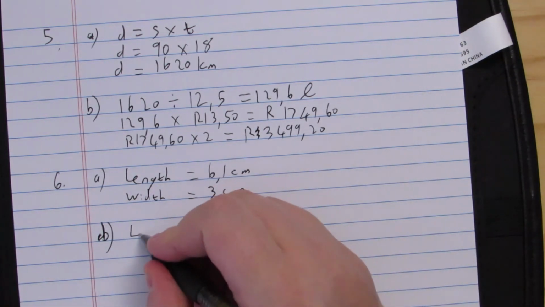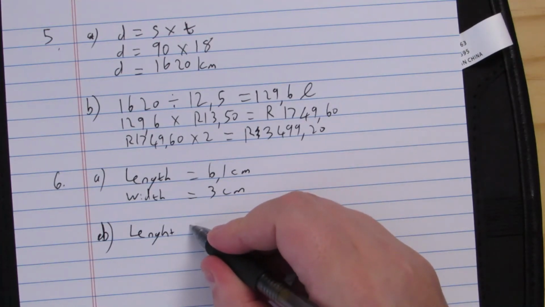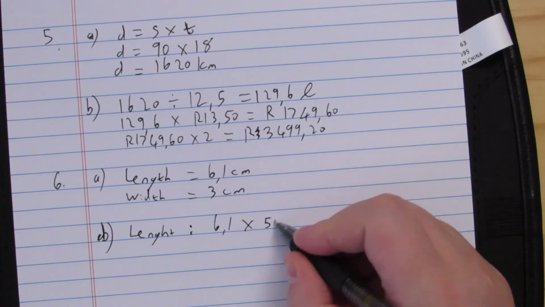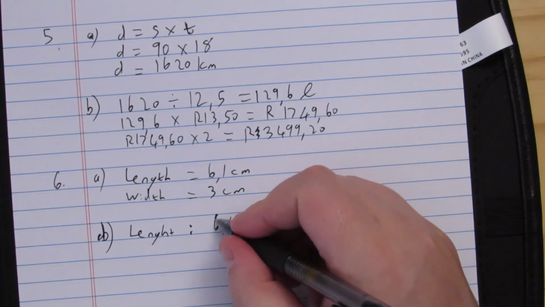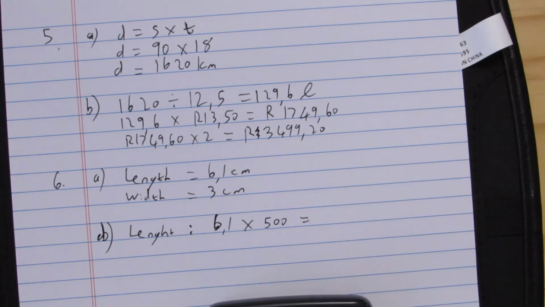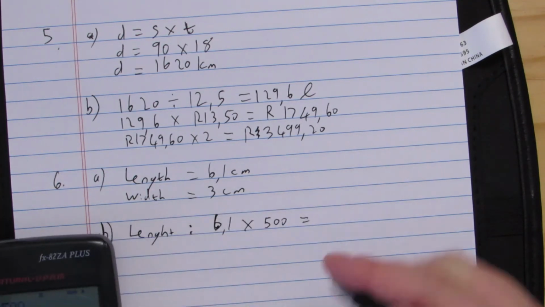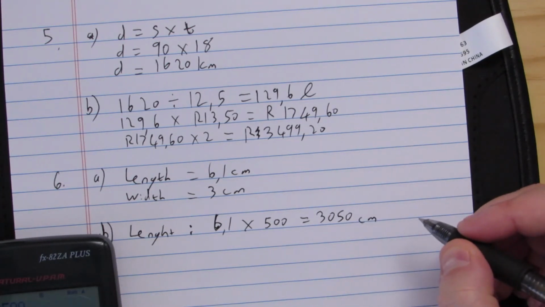So for the length, we are going to take my 6,1 centimeters and multiply it by 500, because a scale of 1 centimeter on the diagram is 500 centimeters in real life. So 6,1 times 500, we have 3050 centimeters.